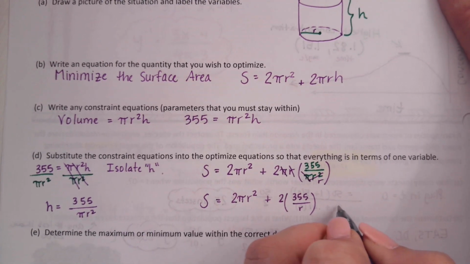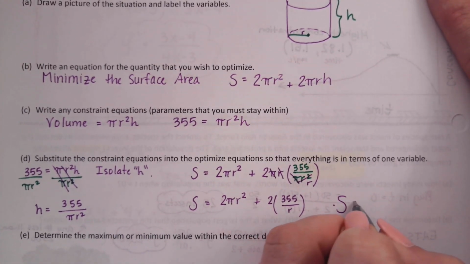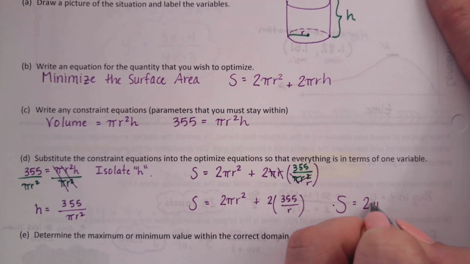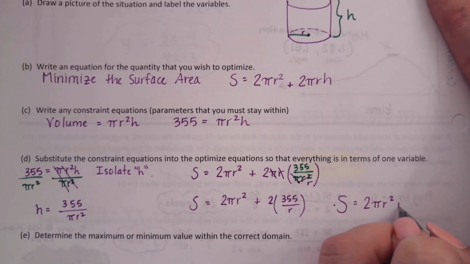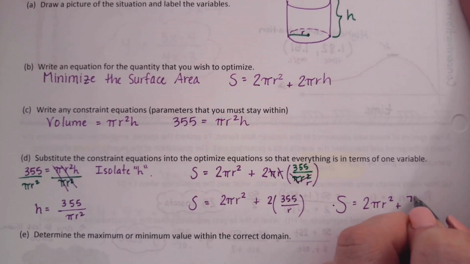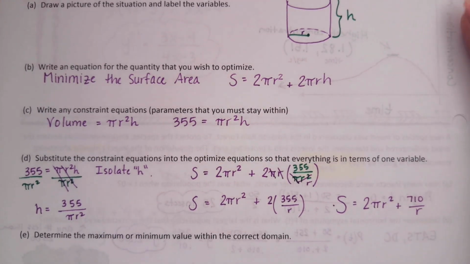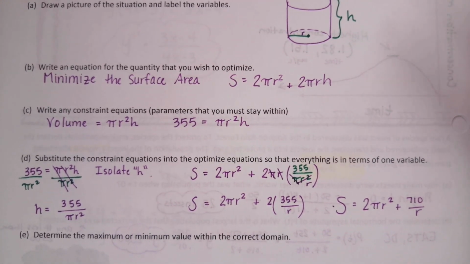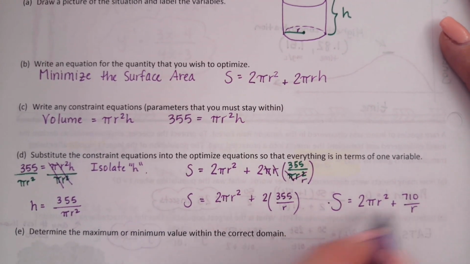Okay, so we'll get s equals 2 pi r squared plus, what was it, Danny? 710 over r. So now we have an equation that's just in terms of one variable. We just have an r.